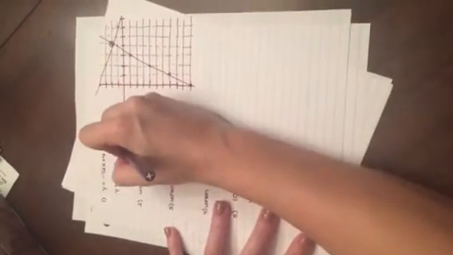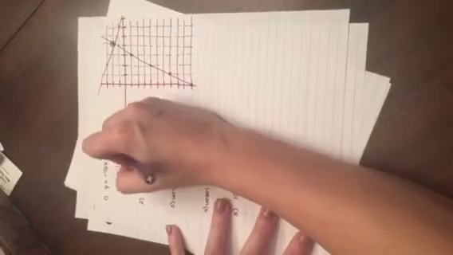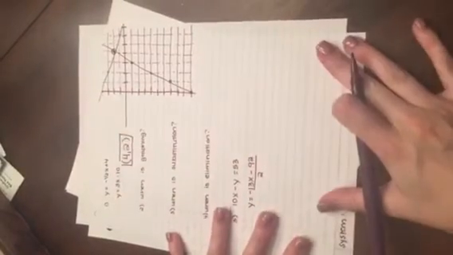Hey, this point right here is right on top of each other. So if I was to draw these two lines, that is the point at which they intersect, which is the definition of a solution. This point is at 1, 2, 3, 4, comma 2, which is our answer.